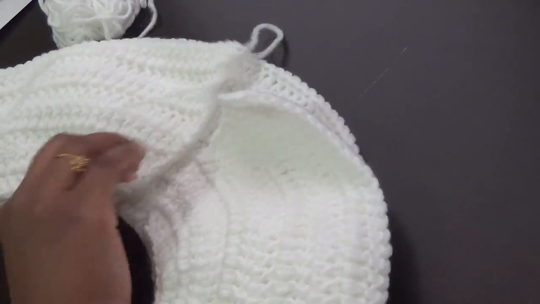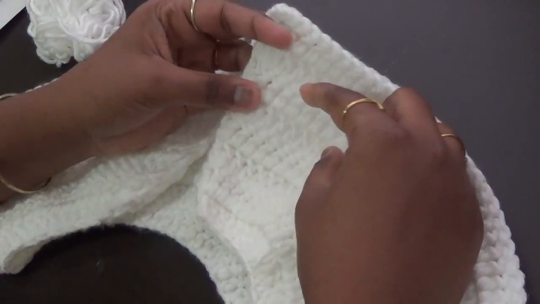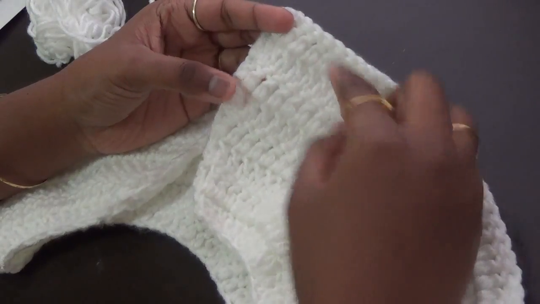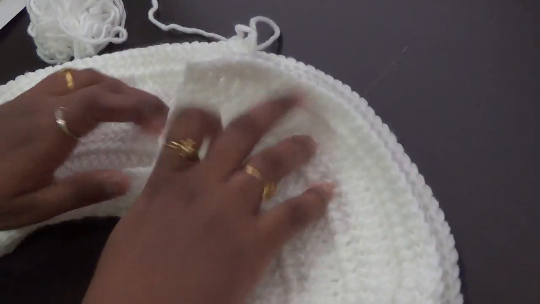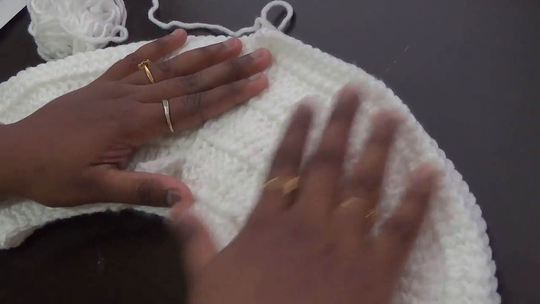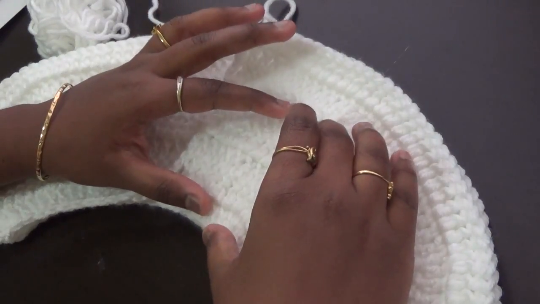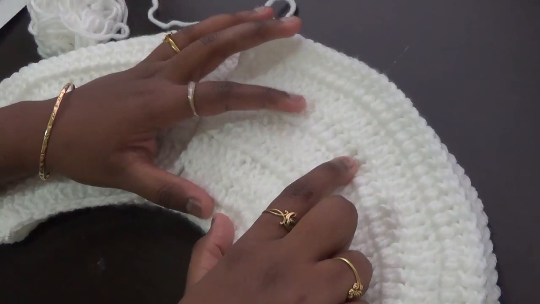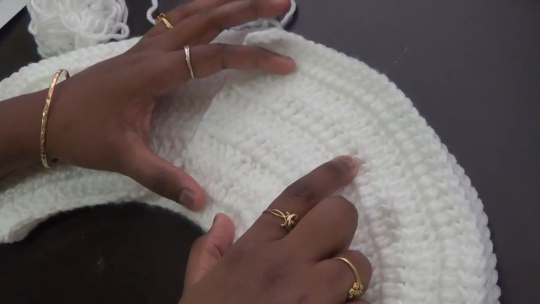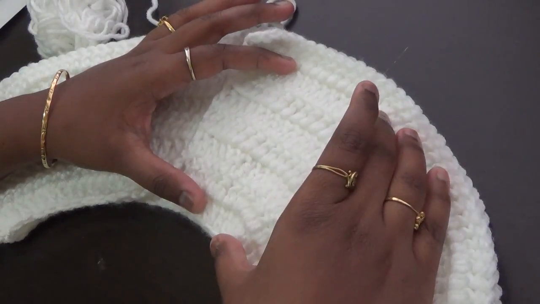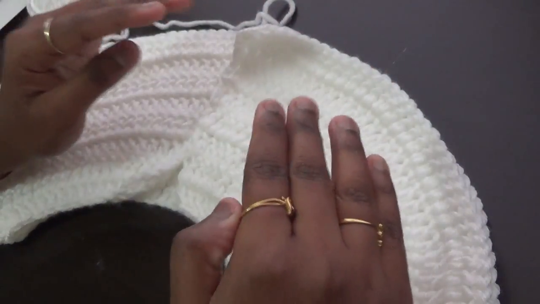Since I am doing for 24 month baby, I have to do 2 rows of increase with 12 stitches, right? So I have 8 rows in total. If you have done only for 0 to 6 months, you will have 6 rows. If you have done for 12 months and 18 months, you will be having 7 rows, right? Why I am repeating this?